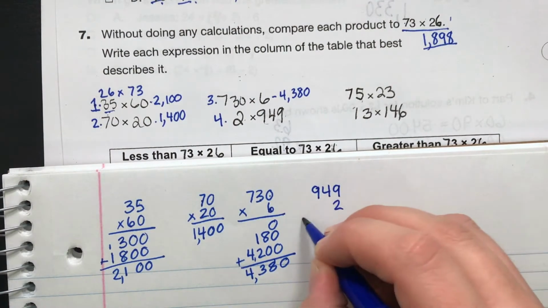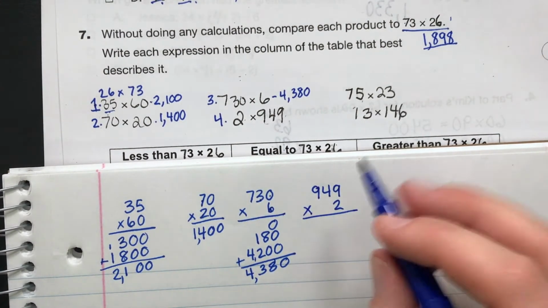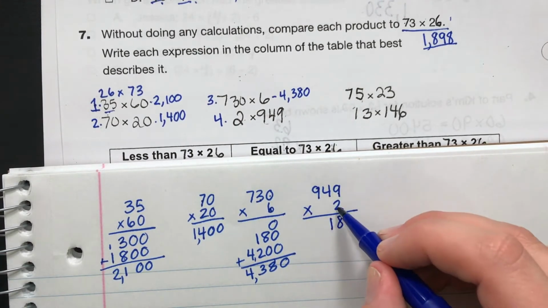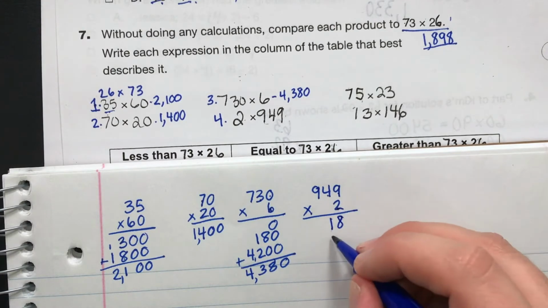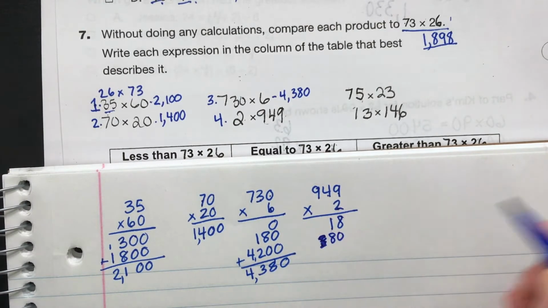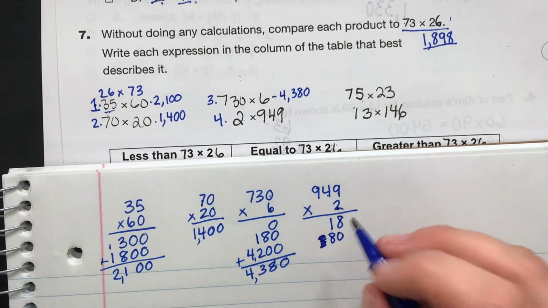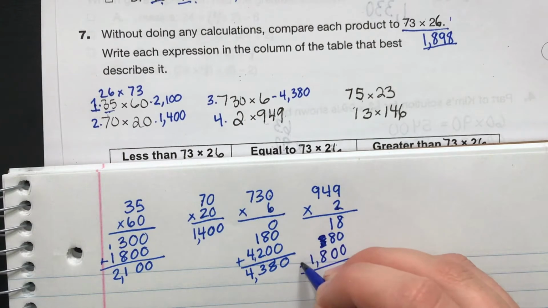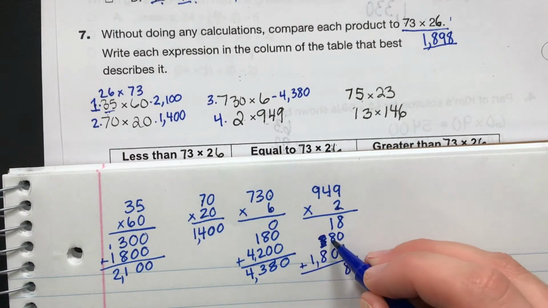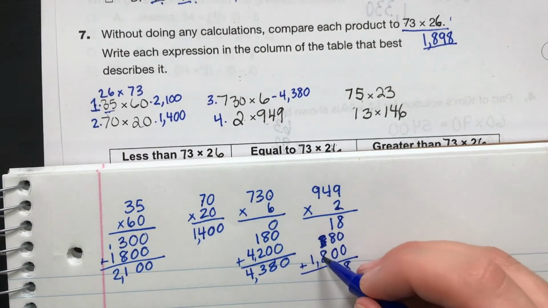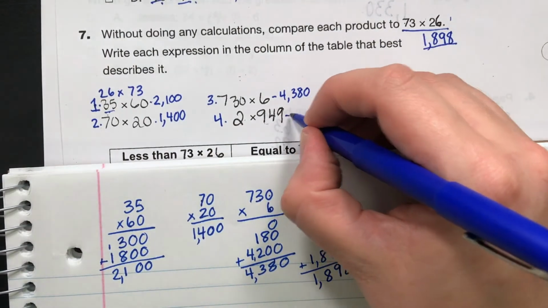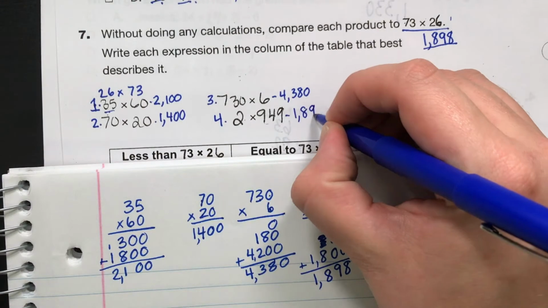949 times 2. We have 2 times 9 is 18. 2 times 40 is 80. This should be blank. And then 2 times 900 is 1,800. Add these together. 8, 8 plus 1 is 9, 8 and 1. Okay, so this one is 1,898.